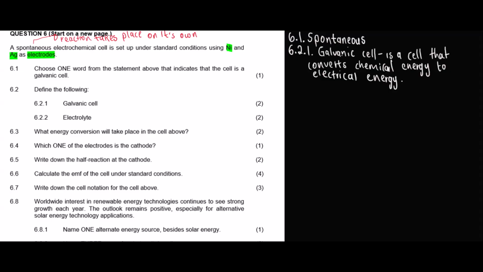Whereas if they ask what an electrolytic cell is, that one converts electrical energy to chemical energy. So a galvanic cell converts chemical to electrical.